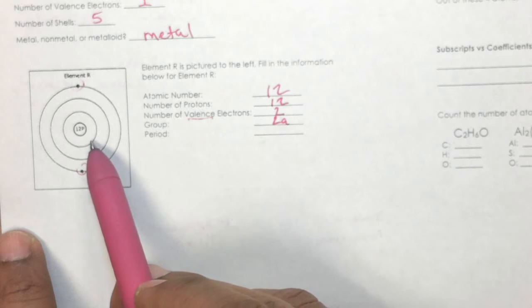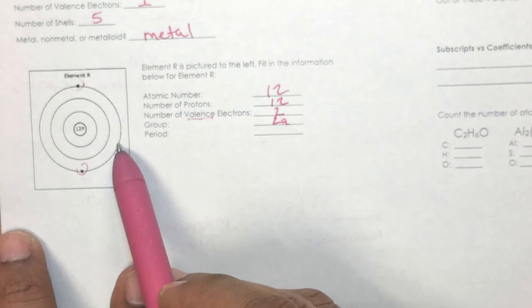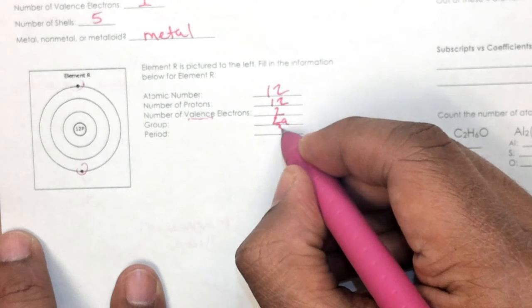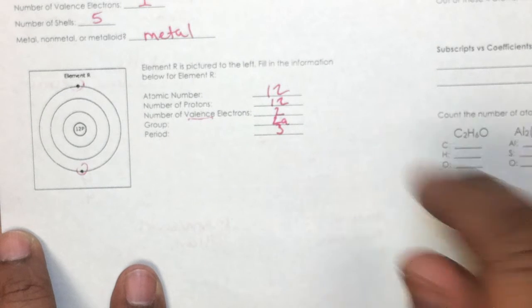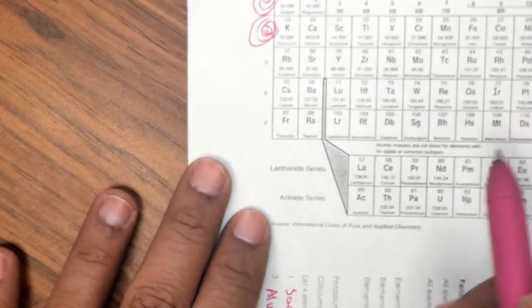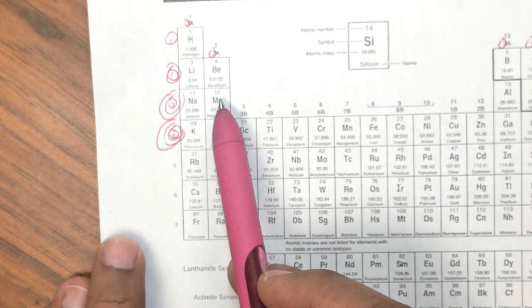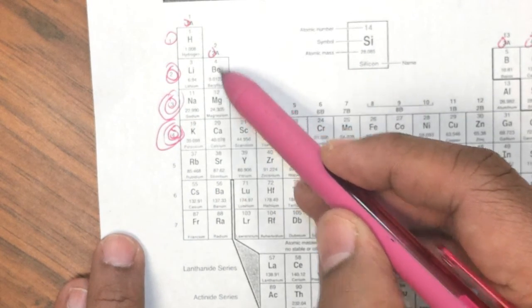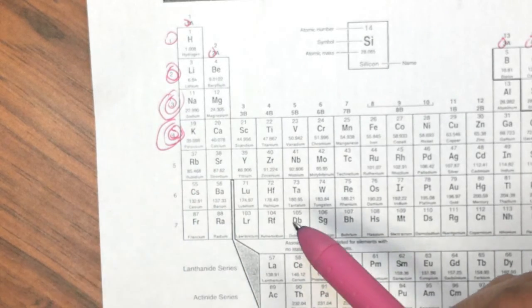So the number of shells is 1, 2, 3. So it's in period 3. And just for bonus, we can figure out what element this is by looking at atomic number 12. Atomic number 12 is right there, Mg, and let's verify that we got that right. It's in group 2A, and it's in period 3. Looks good.